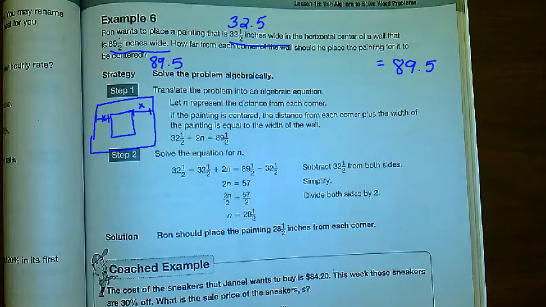Let me make these the same. I'm going to change these to n's, sorry, just so it goes along with your notes. So n and n, and then this is 32.5. So what we're going to do is add all these up. Okay? So that's where they got the 32.5 plus 2n.